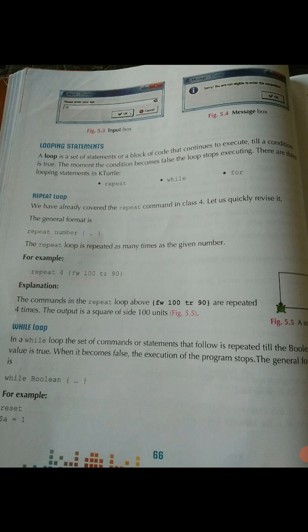Now, looping statements. A loop is a set of statements or a block of code that continues to execute as long as a condition is true. The moment the condition becomes false, the loop stops executing. So when your result is true, your loop statement will continue, but when the statement is false, the loop stops executing. There are three looping statements, called repeat, while, and for.